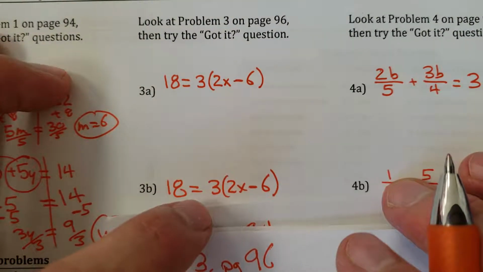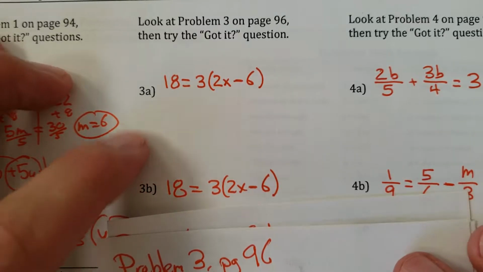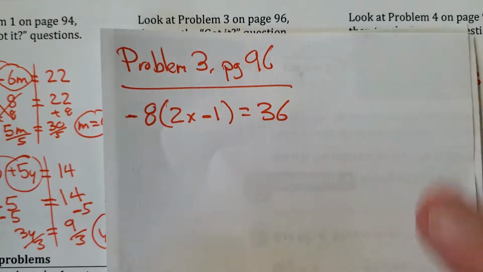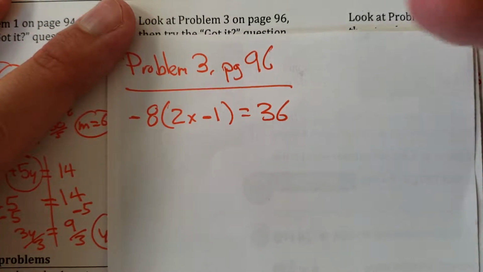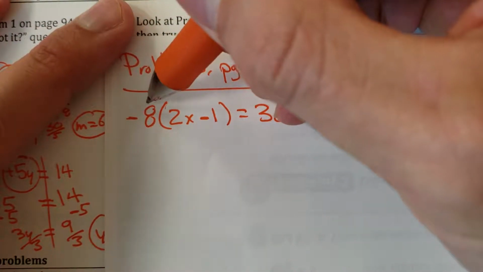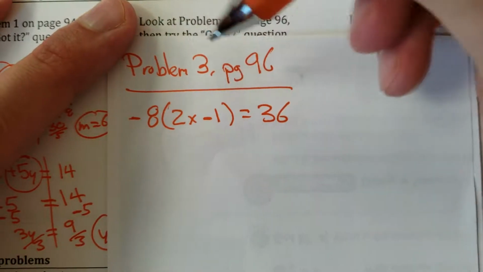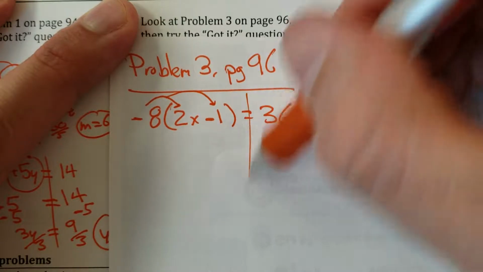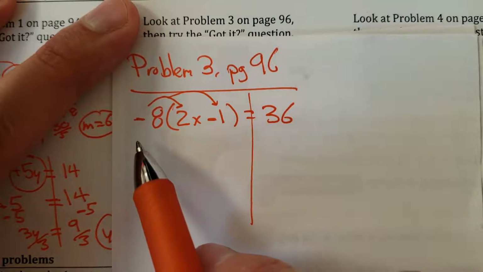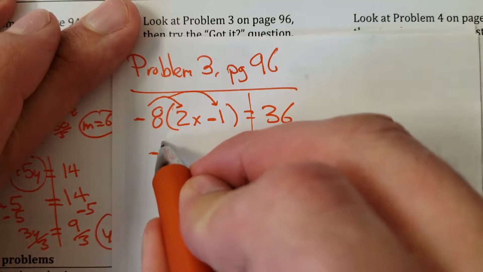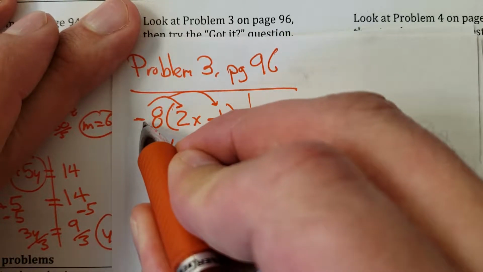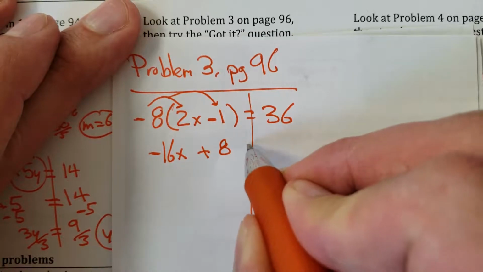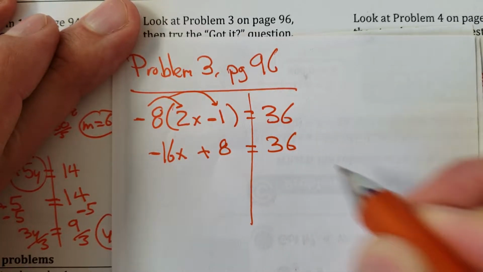I'm going to show you a pretty slick move for 3B. So 3A and 3B are the same question, but 3B, the Got It question, is going to be kind of a cool little trickaroo here. All right. So this is basically just a distribution. So it's kind of like simplifying. You've got to do a little bit of simplifying on one side before you can actually do your solving moves. So negative 8 times 2x would be a negative 16x. Negative 8 times a negative 1 would be a positive 8, and that's going to equal 36.